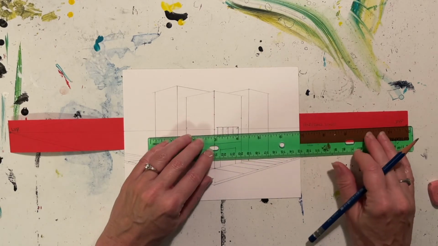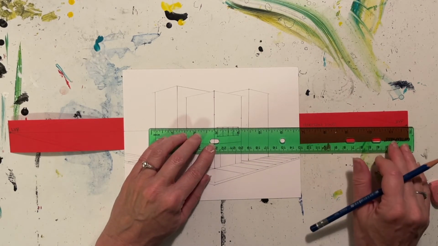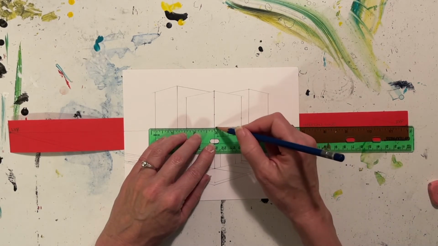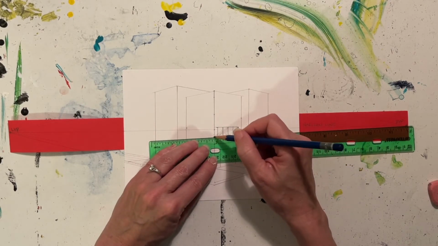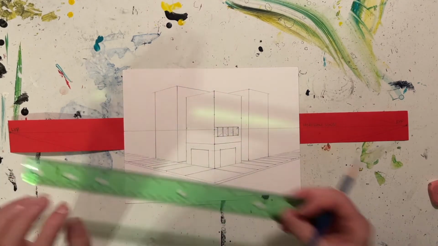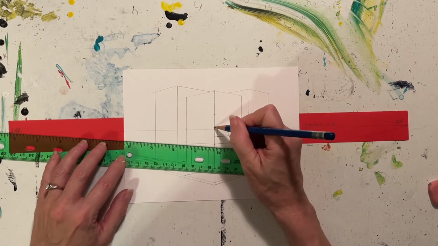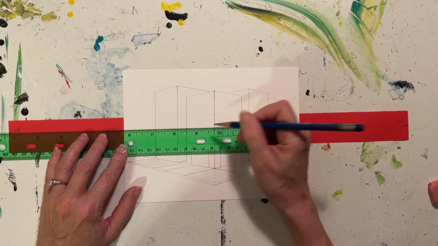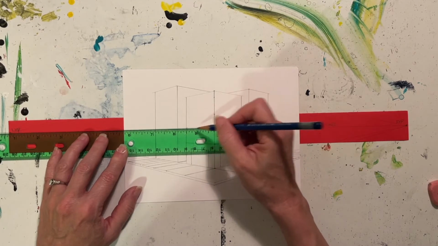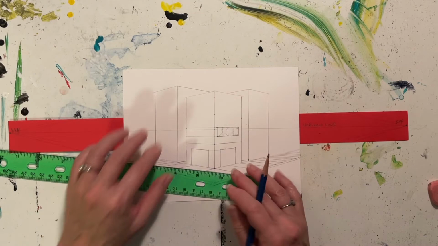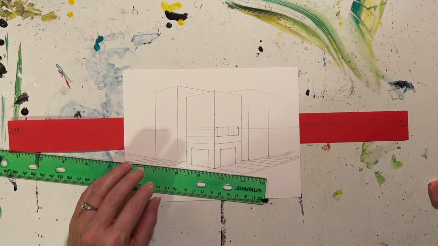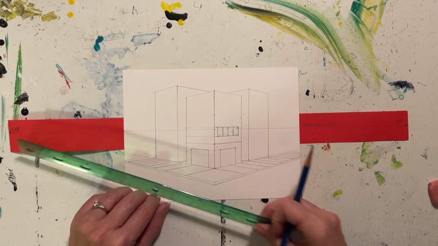So I'm going to use my right vanishing point and extend my lines for the top and the bottom windows over to my corner, and then use that corner line to wrap those windows around so that the height and the bottom of those windows is exactly the same.